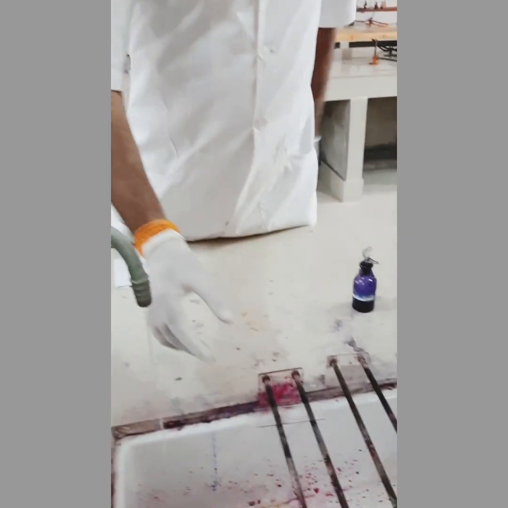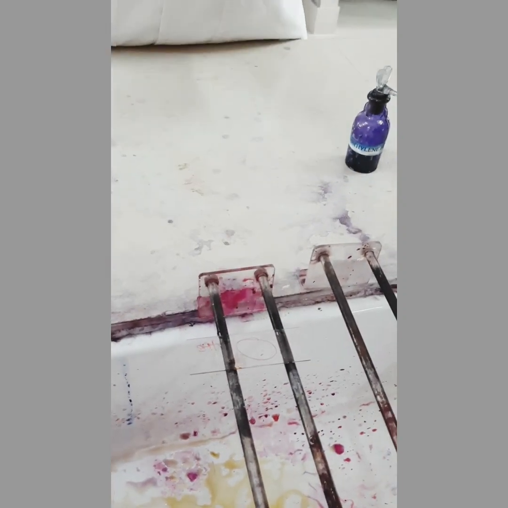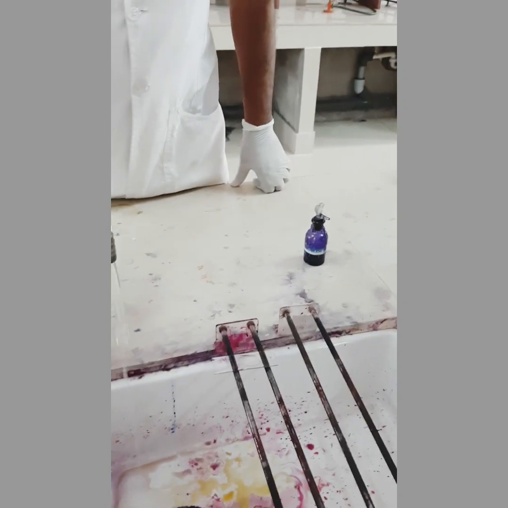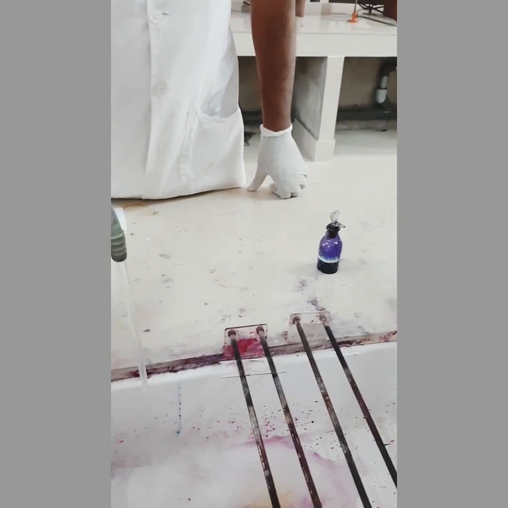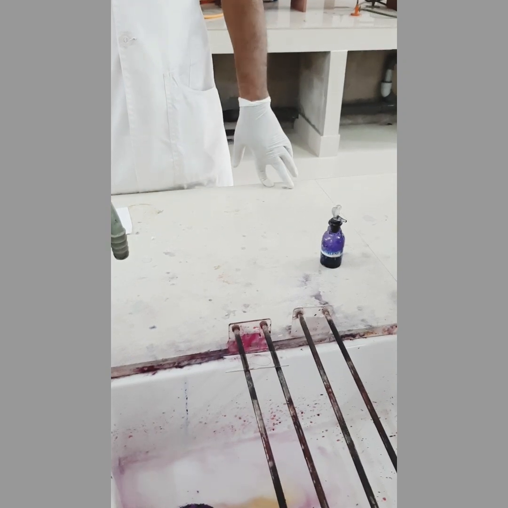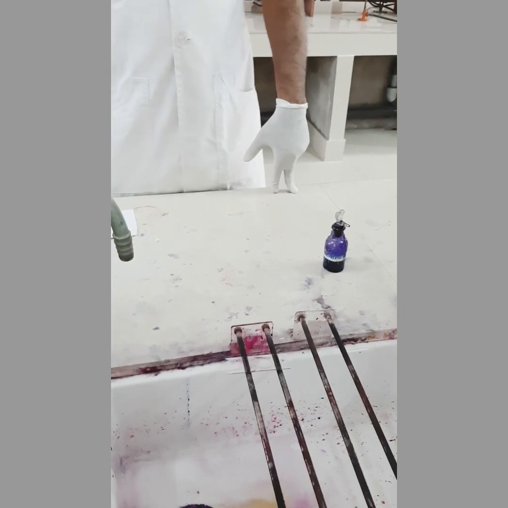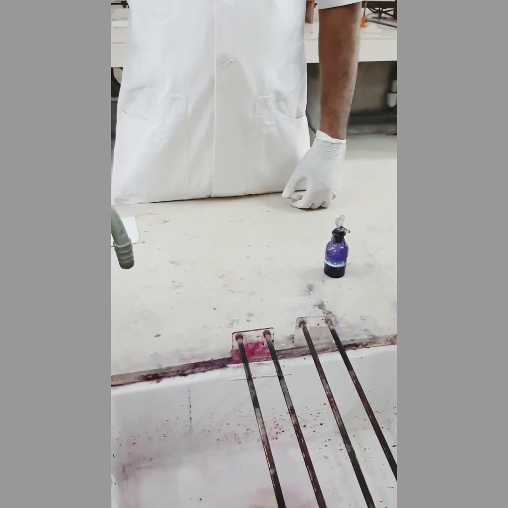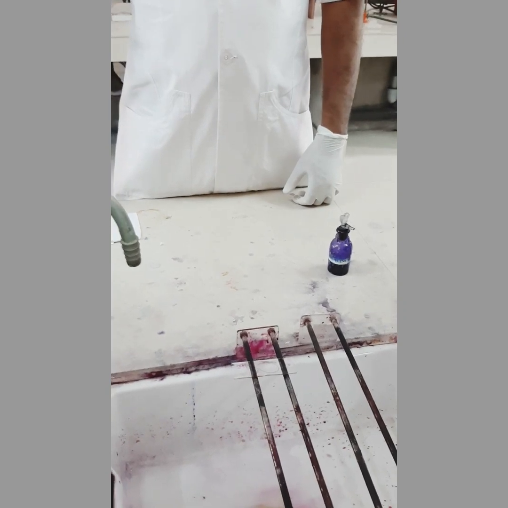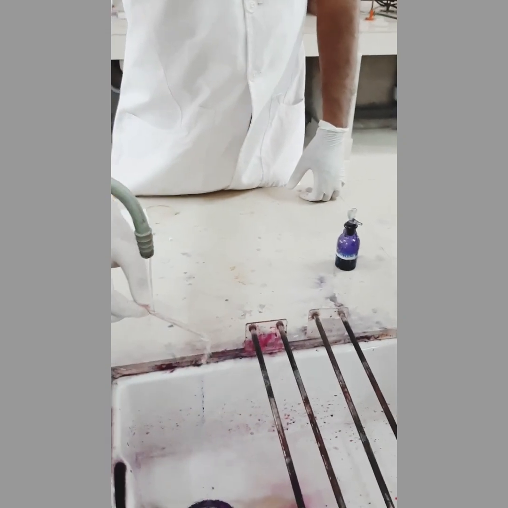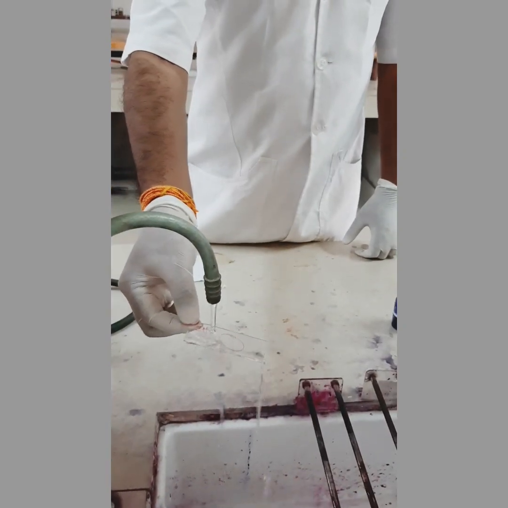If any pink color is retained, decolorize again with 20% H2SO4 for another 2 minutes, so 5 minutes in total.